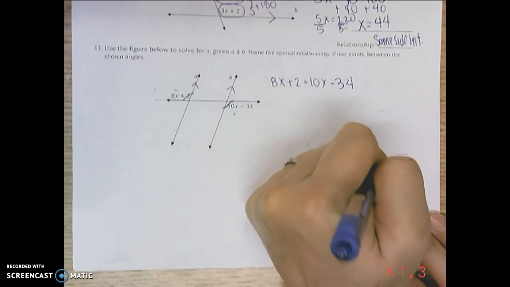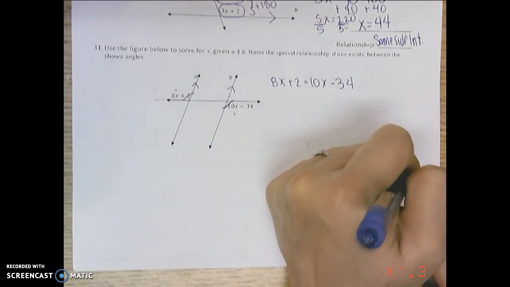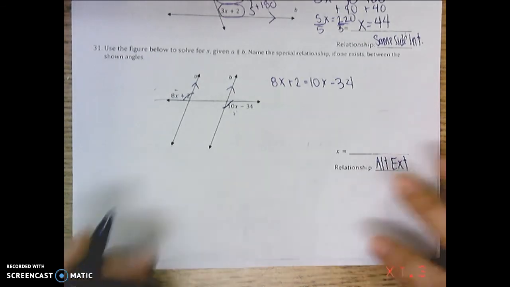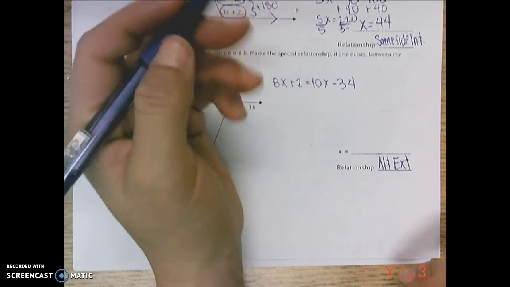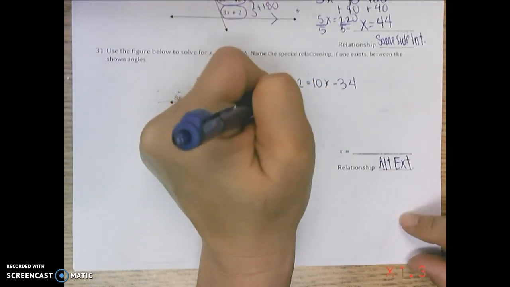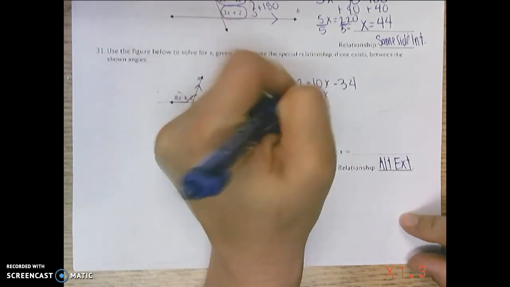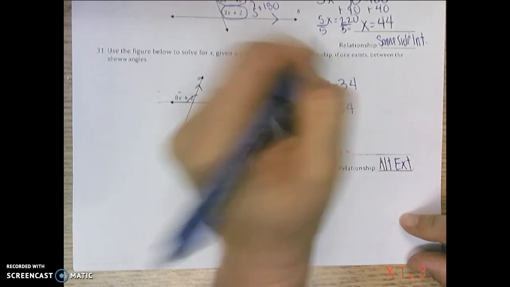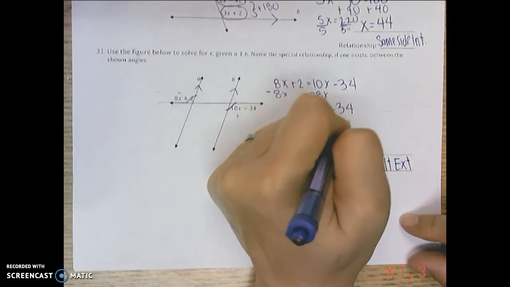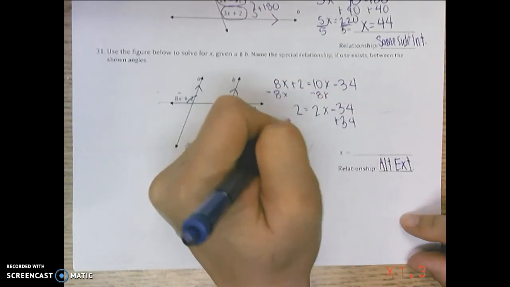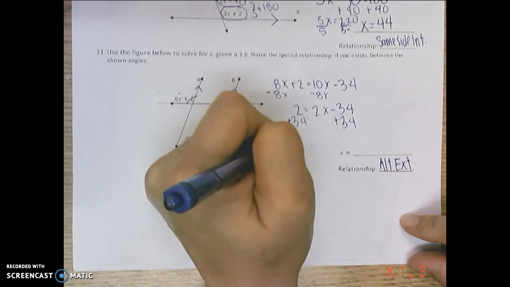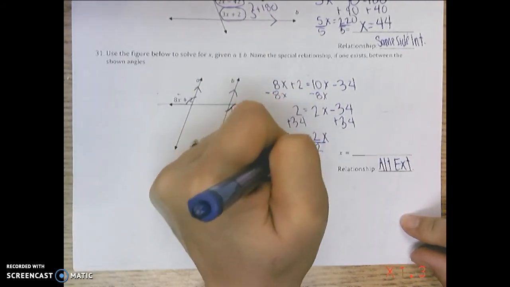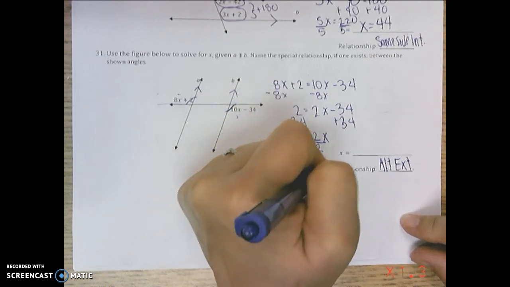So alternate exterior is the reason I'm going to put. And now I'm going to start simplifying. Getting my x's on one side, so minus 8x, minus 8x. I'll have 2 equals 2x minus 34. Now I want to get 2x by itself, so plus 34, plus 34. 36 equals 2x. Divide by 2, divide by 2, x equals 18.